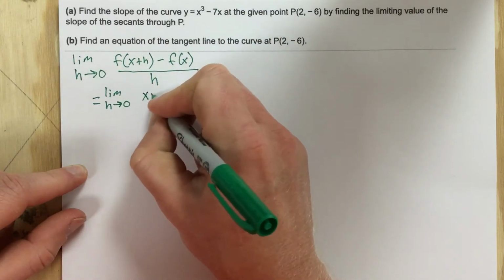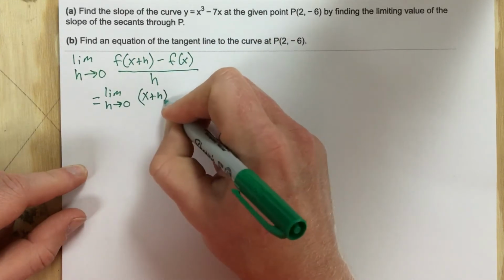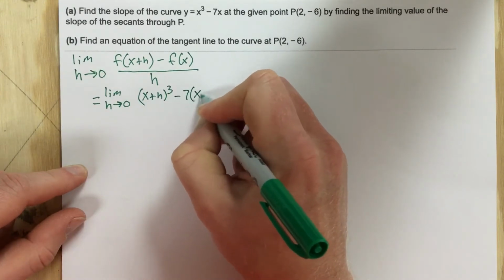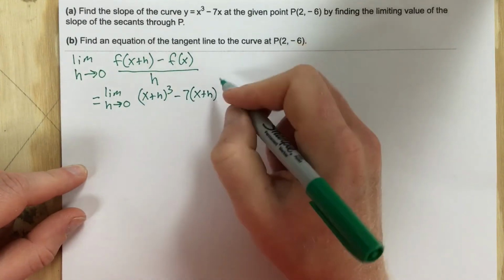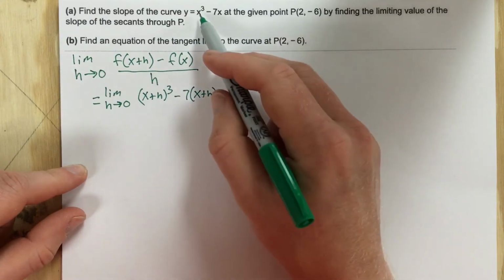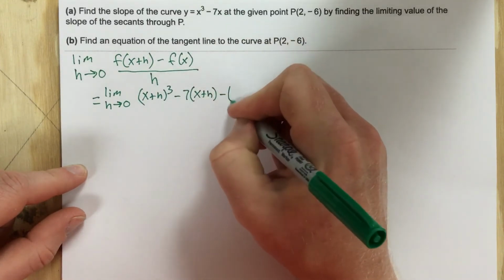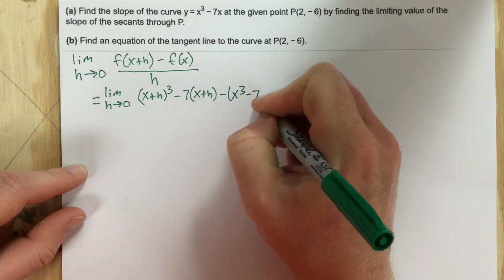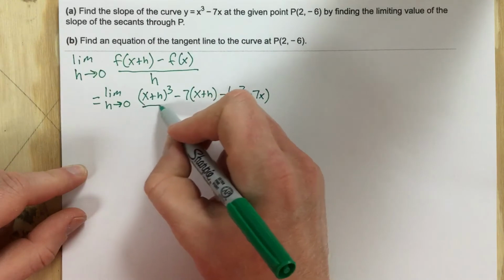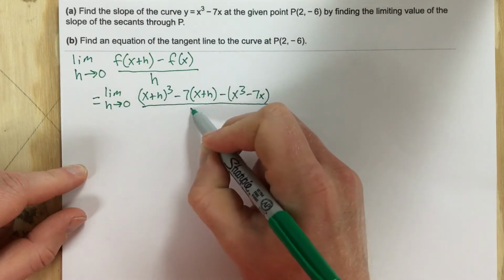This will be x plus h cubed minus 7 times x plus h, and then minus the actual function itself, which is x cubed minus 7x. And that's all going to be over h.